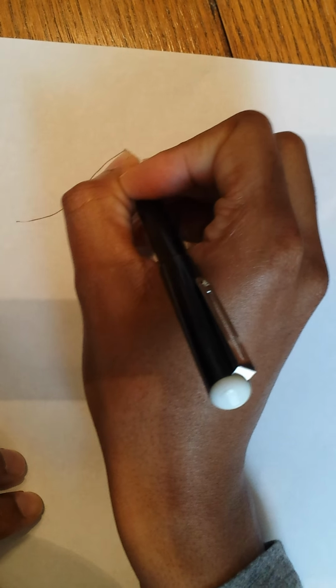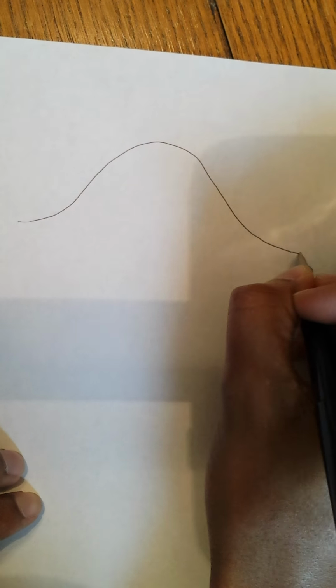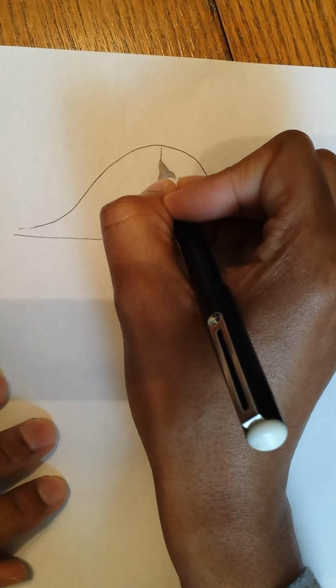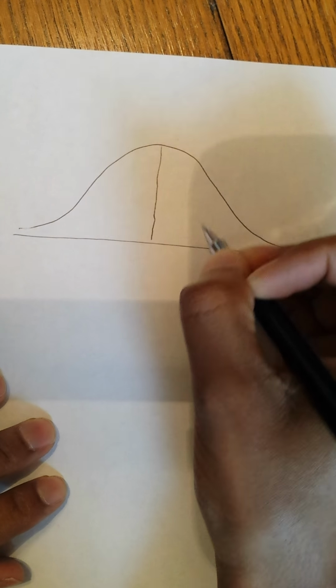So let me go ahead and draw out this normal curve. And go ahead and draw the lines within the normal curve.